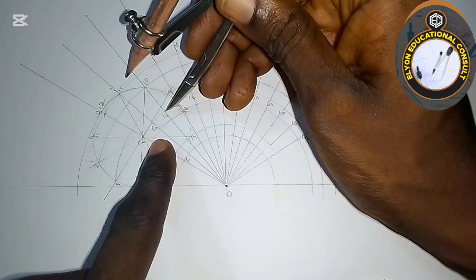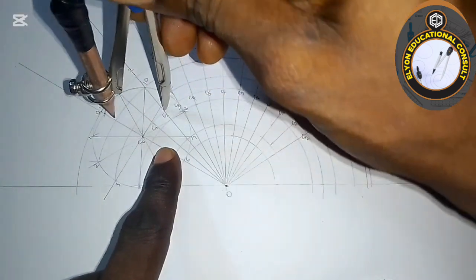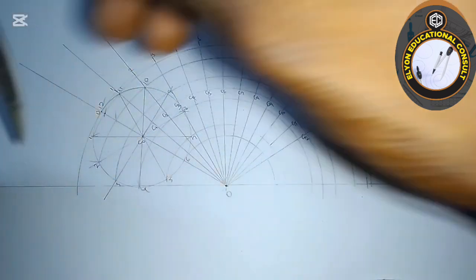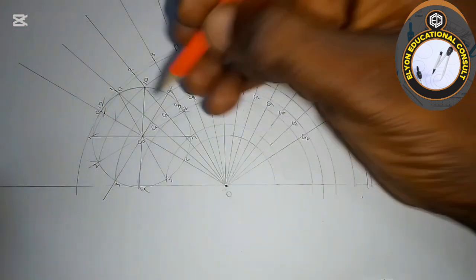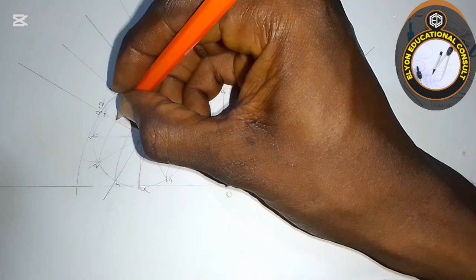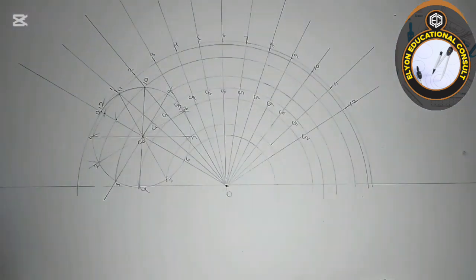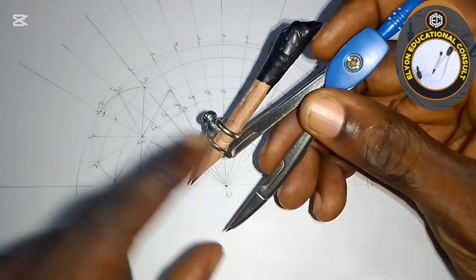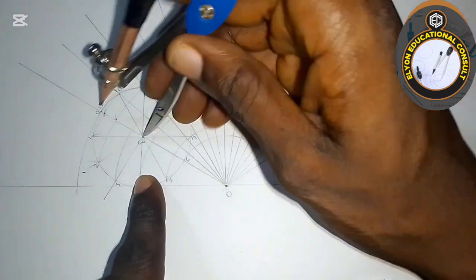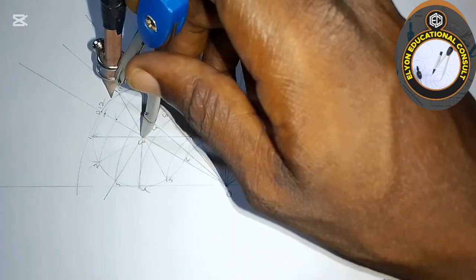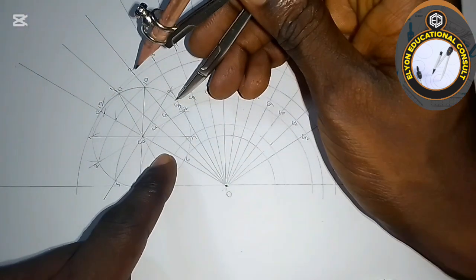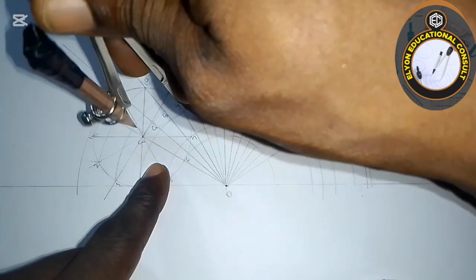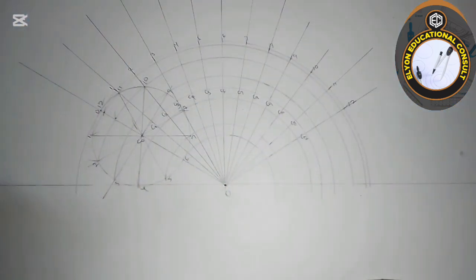Go to C2. C2 now. Mark for the second arc, which is at this point here. Okay, you can see that. Then go to C3 and ensure that this compass radius does not shift. It has to be the radius of this rolling circle. Anything different from that, your work will be wrong. So go to C3. Okay, mark for the arc 3, so which is here.